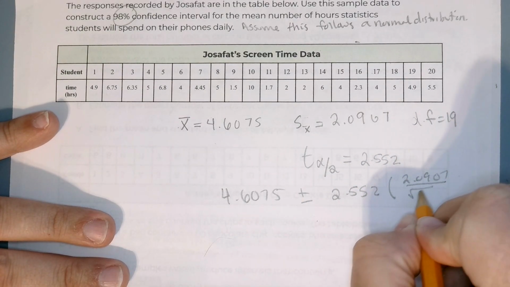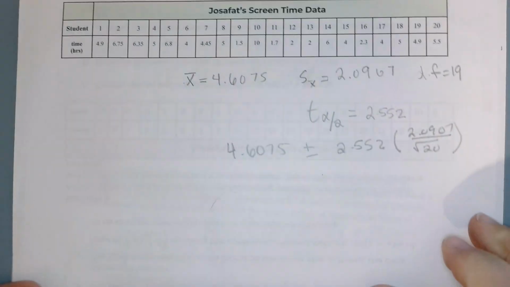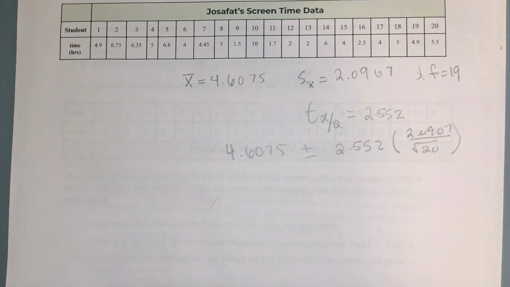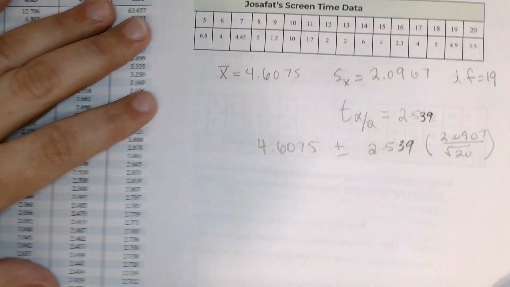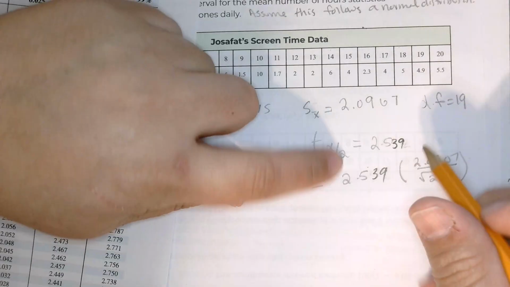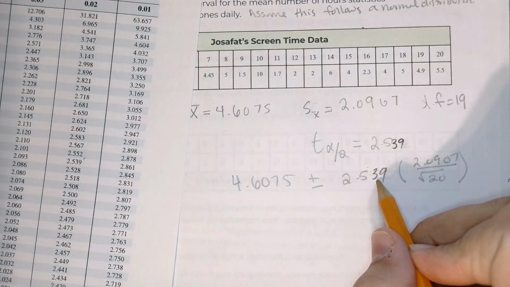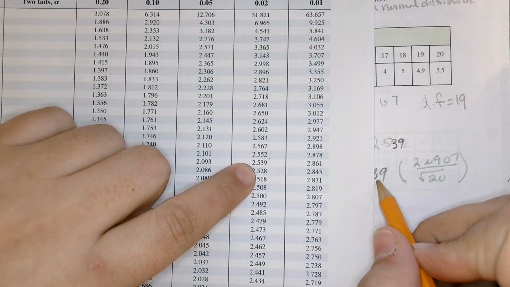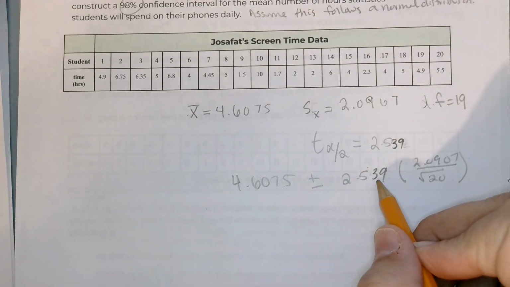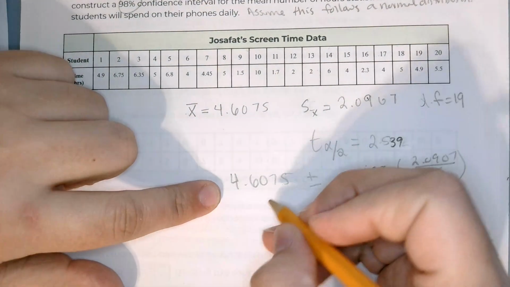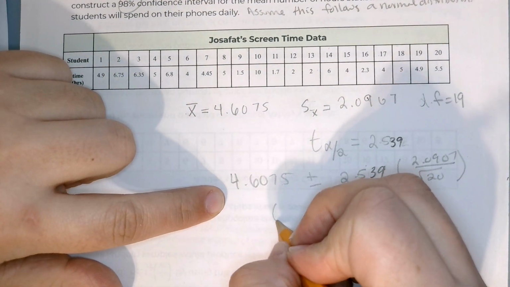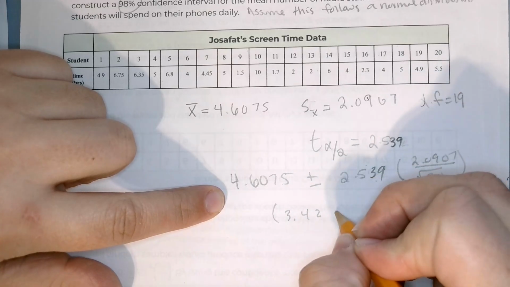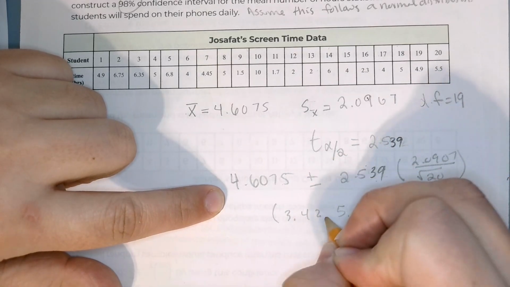2.0907 divided by the square root of 20. And that gives me a confidence interval of... I realized that I used 18 degrees of freedom instead of 19, so I went back to my table and found my 2.539. I'm sorry if you caught that before I did. Okay, so that gives me an interval of 3.42 to 5.79.